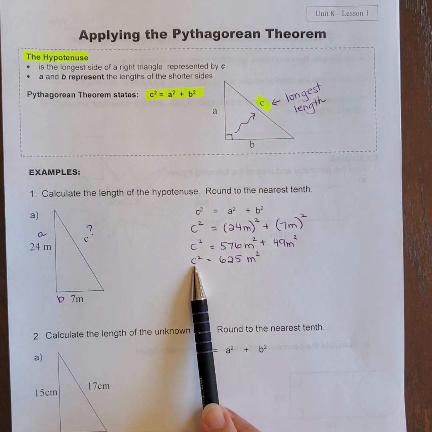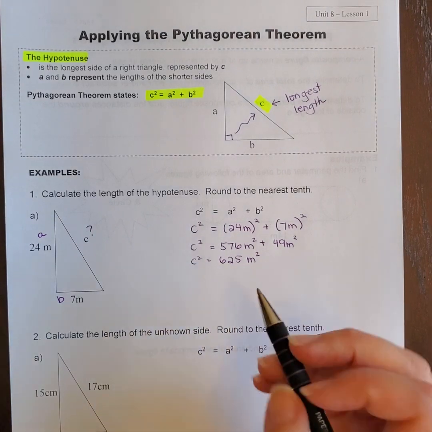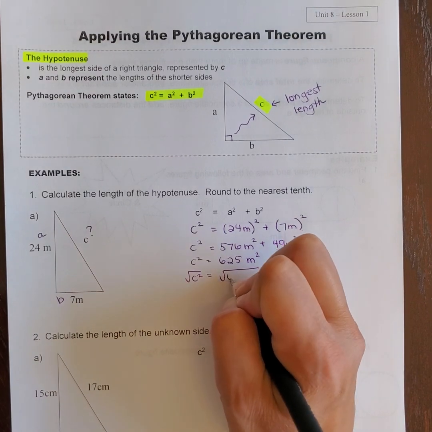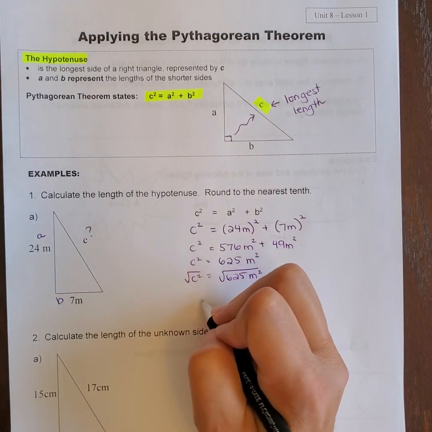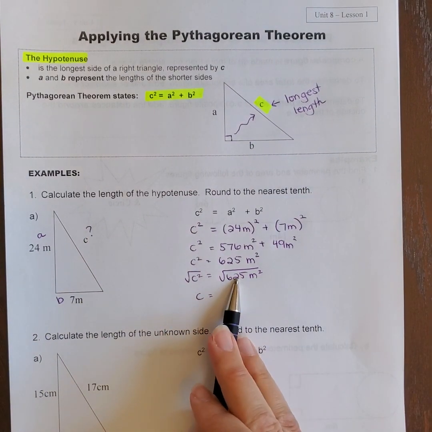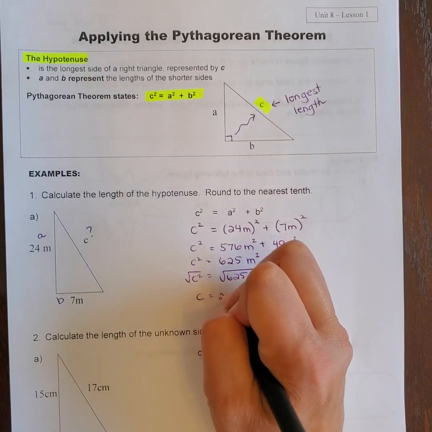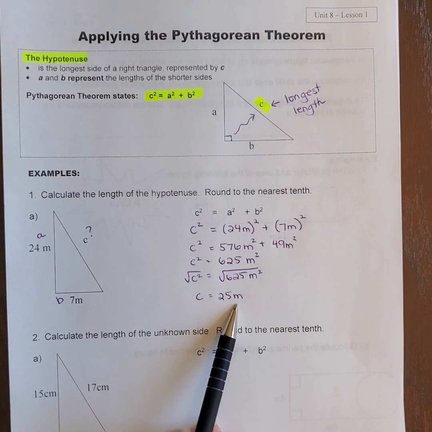So I need to get rid of the exponent. What I have to do is square root both sides. Whatever I do to one side, I have to do to the other. When you square root c squared, you're left with c, which is what you want. When you square root 625 meters squared, you're left with 25 meters. And so c is equal to 25 meters.